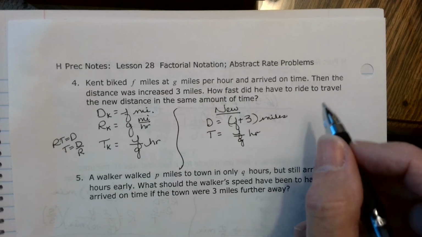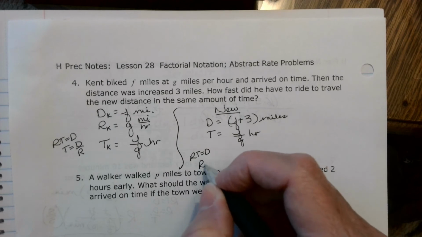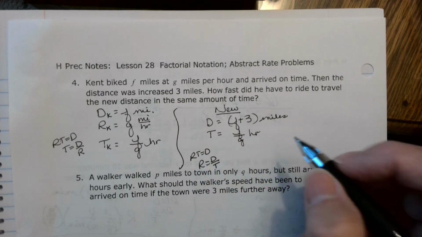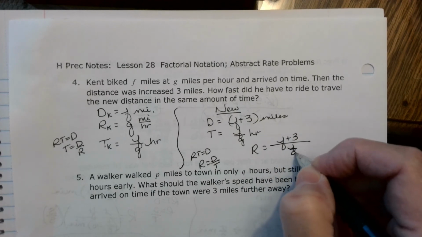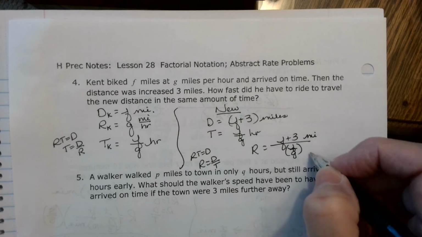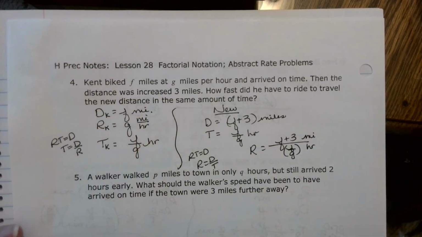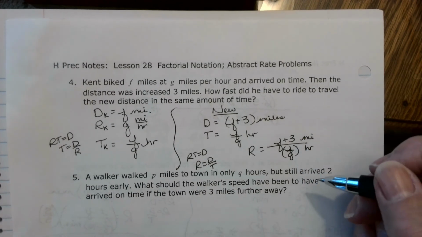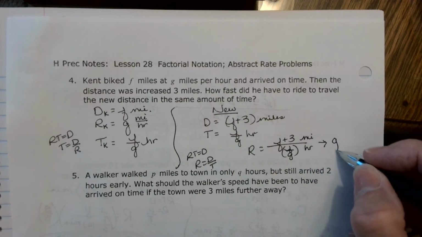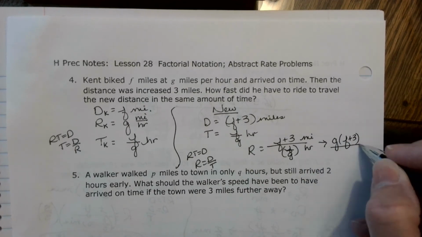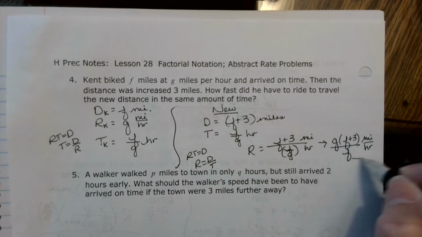Now, it says how fast did he have to ride? So I want to get rate. I know rate times time equals distance. So rate is distance divided by time. So my rate is going to be F plus 3 divided by F over G. This is miles and this is hours. Now, this makes sense because it's miles per hour and that is a rate. But I need to simplify this. So I'm going to take the top and multiply it by the reciprocal of the bottom. So it's going to be G times F plus 3 over F, and it's going to be miles per hour. You could leave it like that. It'd be fine.